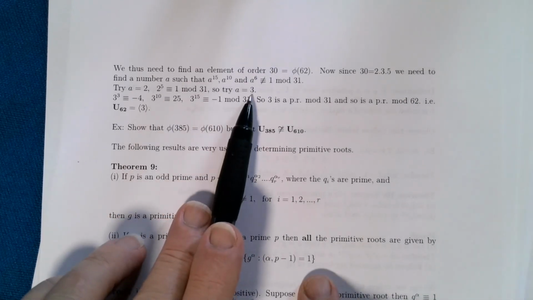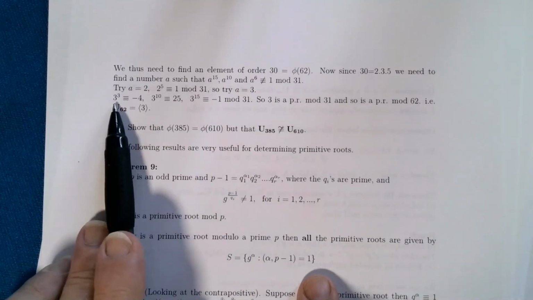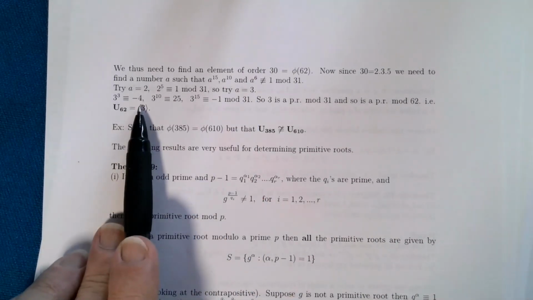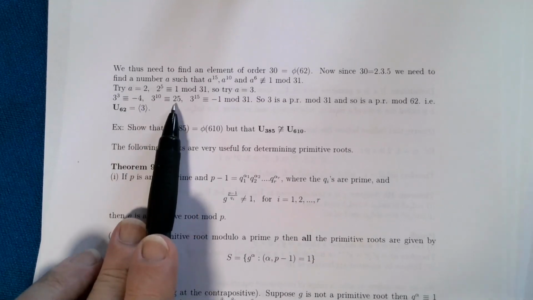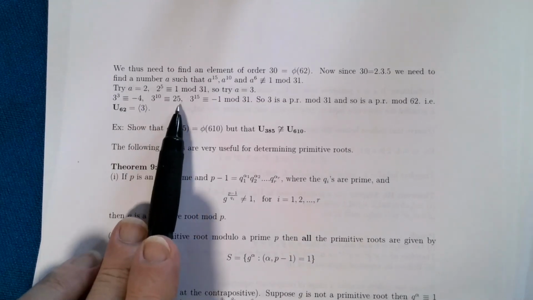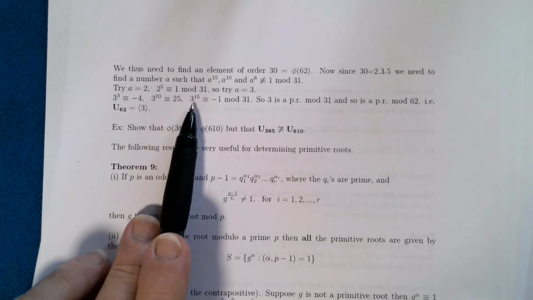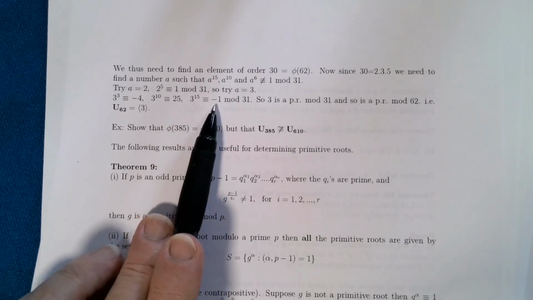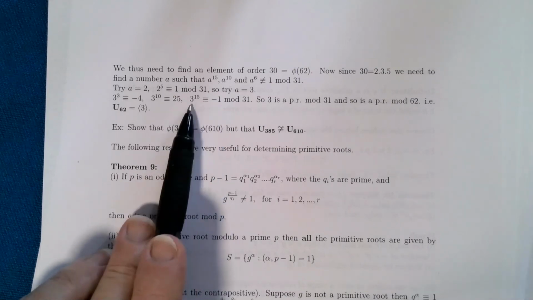Try 3. So I just did some calculations. 3 cubed turns out to be -4. 3 to the 10 comes out to be 25. So that's nice, 25 is not 1. 3 to the 15 turns out to be -1 mod 31. Again, that's good, that's not 1.